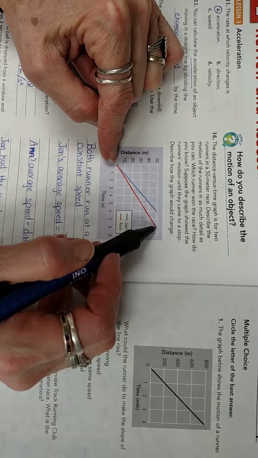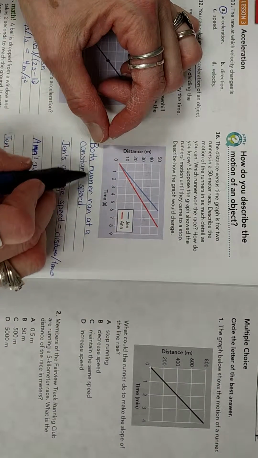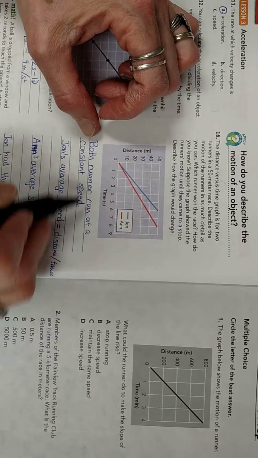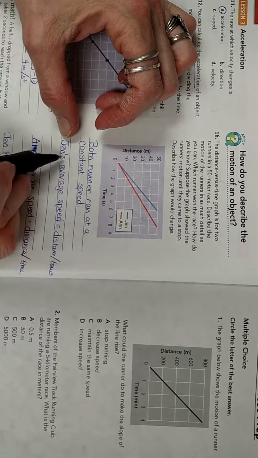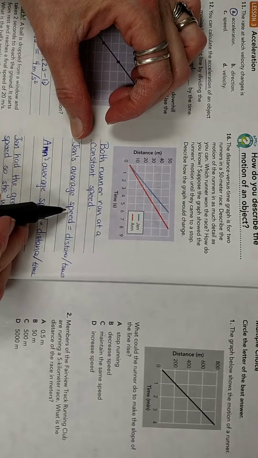But when we say it like that, we can say that both runners ran at a constant speed. And then we can say that Jen's average speed was, hang on, Jen's average speed was actually 50 divided by 6.